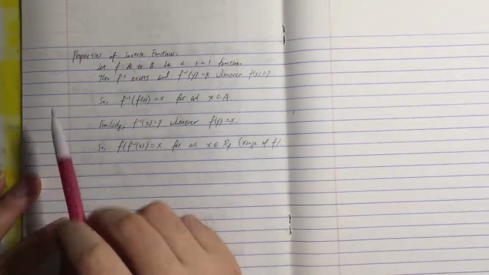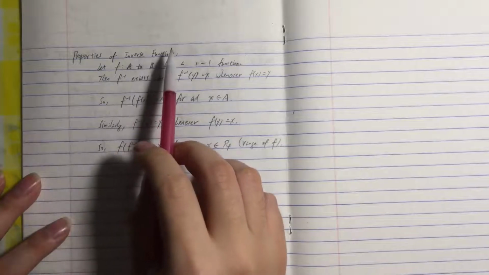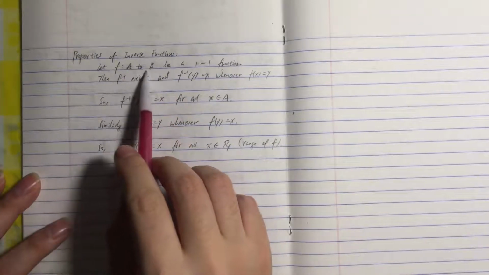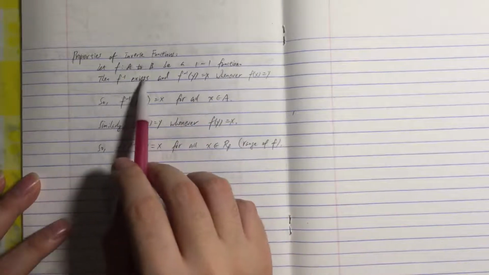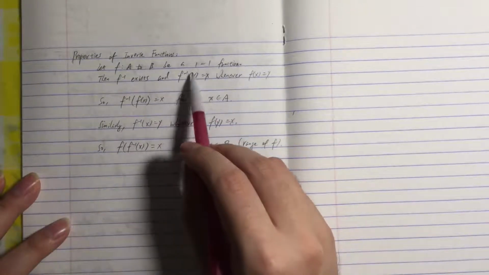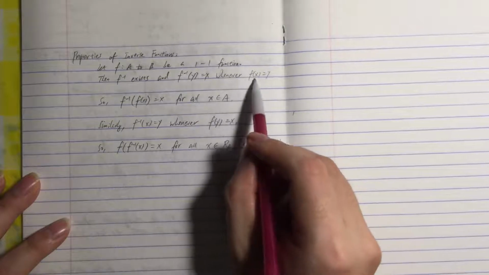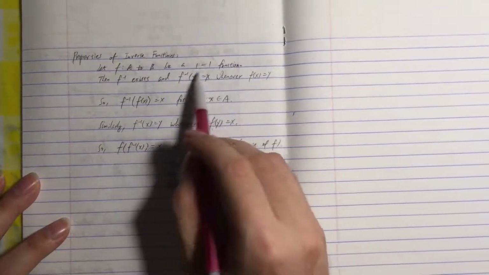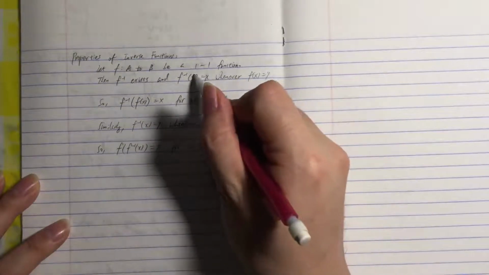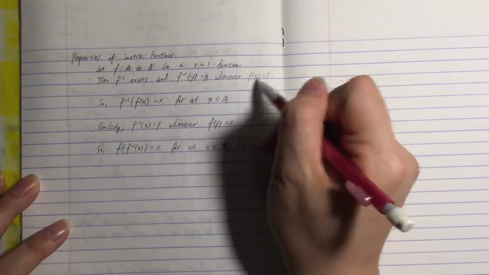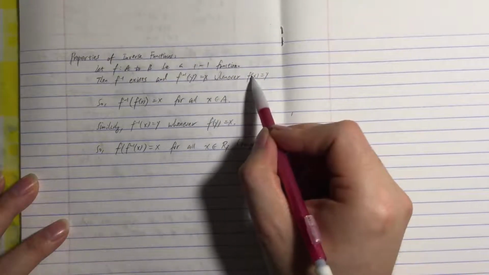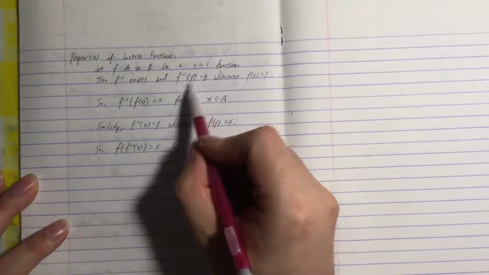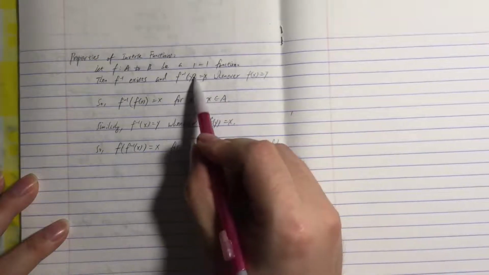Next, let me introduce the property of inverse functions. Let f from a to b be a one-to-one function. Then f inverse exists, and f inverse of y equals x whenever f of x equals y. So observe these two equations here. We know that y equal to f of x. If I replace this y with f of x, what do we get?